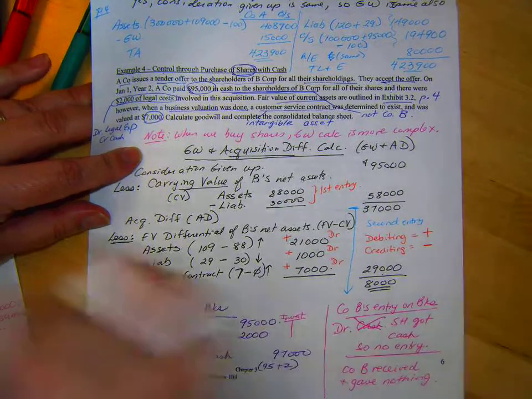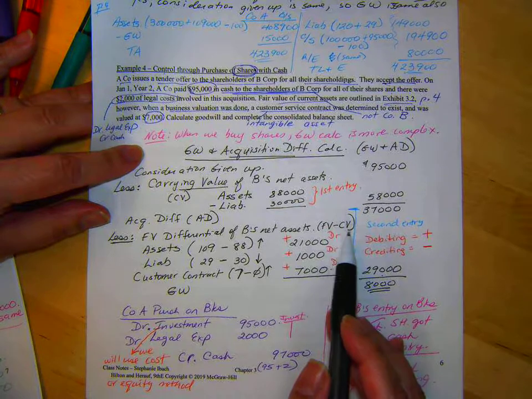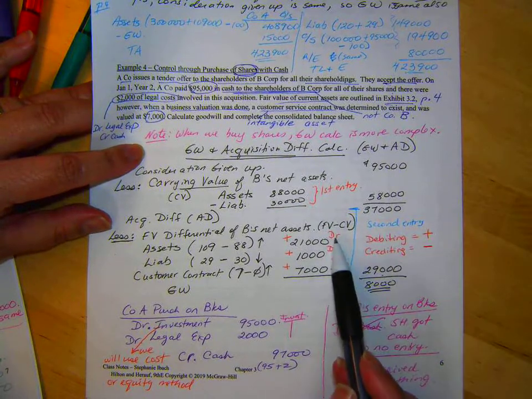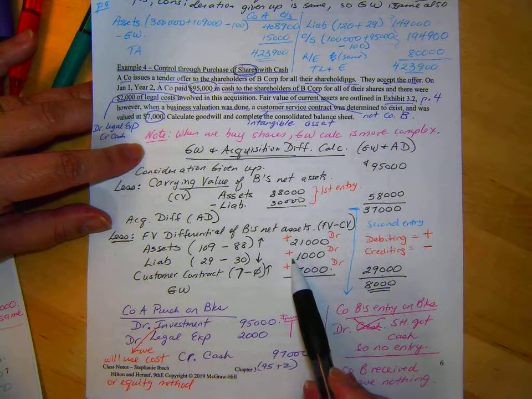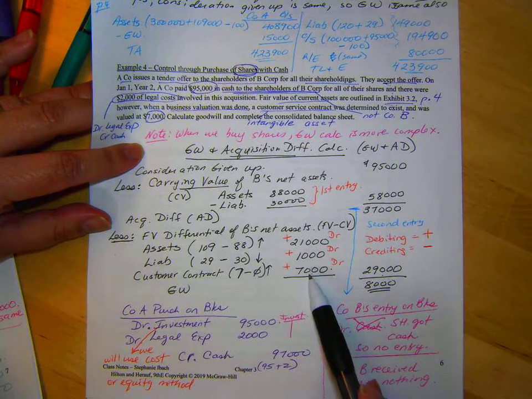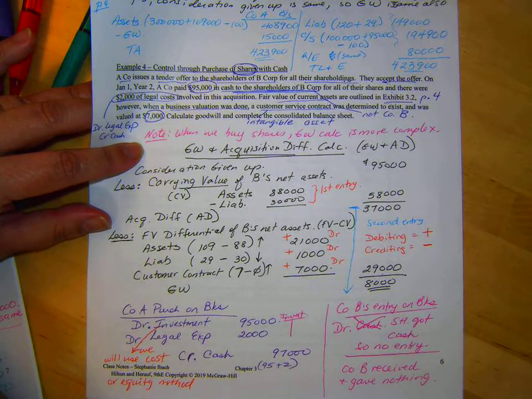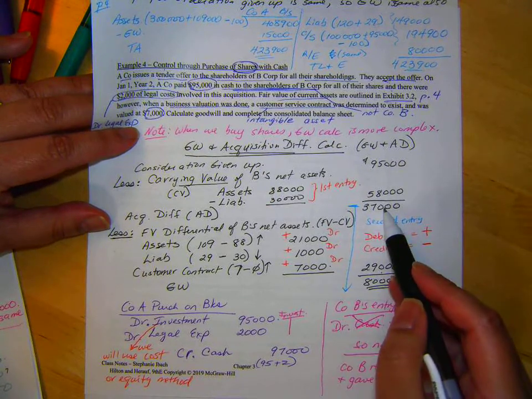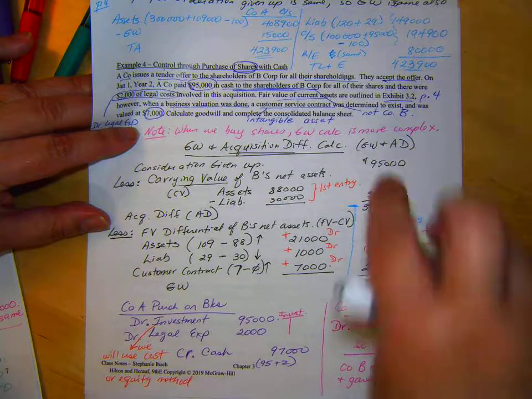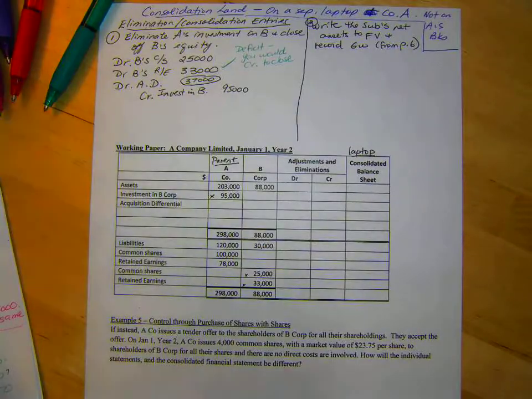We are going to write the sub's, or B's, net assets to fair value. So we're going to debit assets by $21,000, debit liabilities by $4,000, debit customer contract by $7,000, and debit goodwill by $8,000. Okay? And all those are going to match up to the acquisition differential. So we're doing two entries, one at the top and one on the bottom. And every chapter will do more.